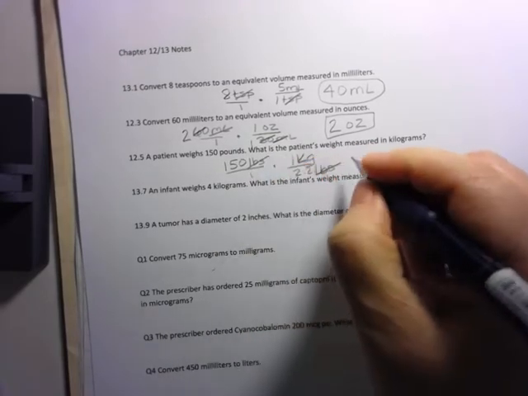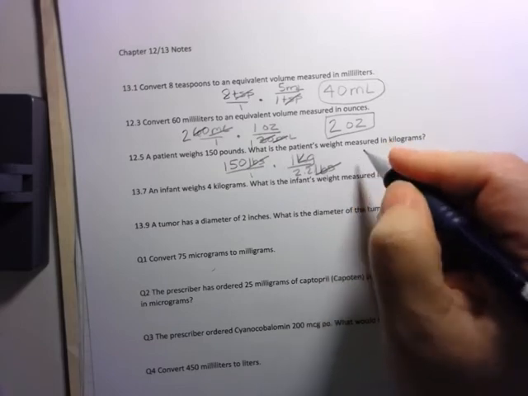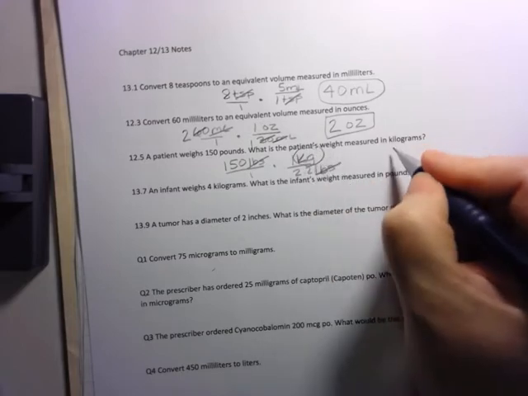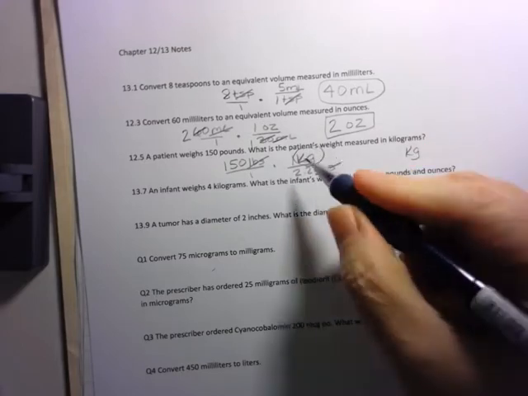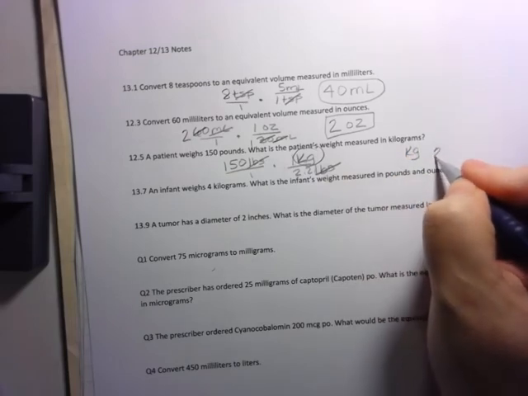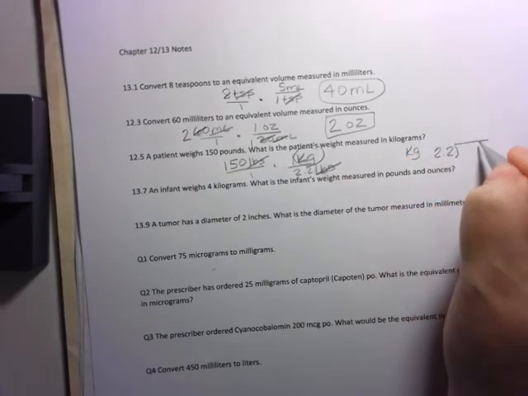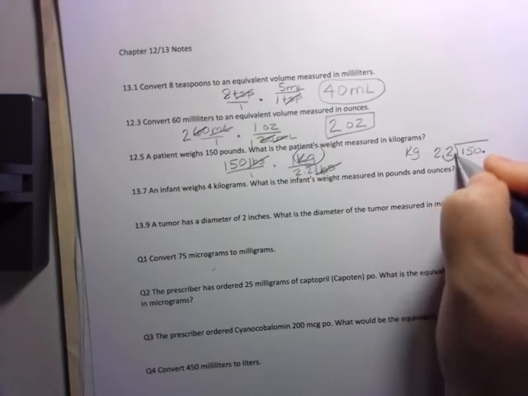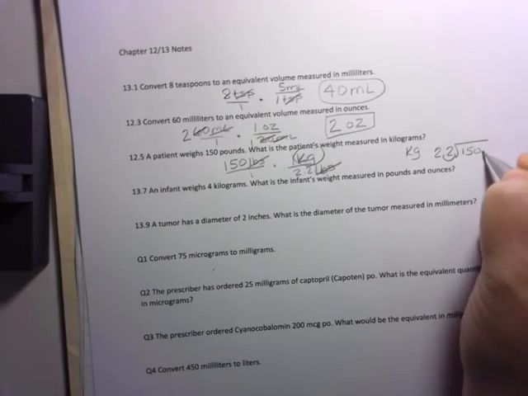So now I'm taking, my answer's in kilograms, and I'm taking 2.2 into 150. My decimal's right here, but remember we can't have a decimal here, so we have to move it over 1. When we move it over 1, we move this over 1. So we're actually dividing 1500 by 22.